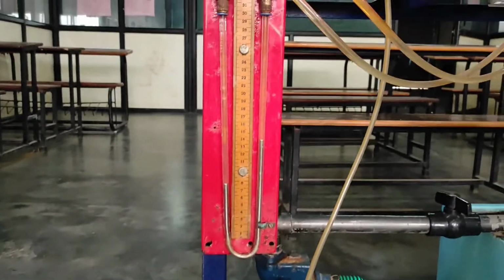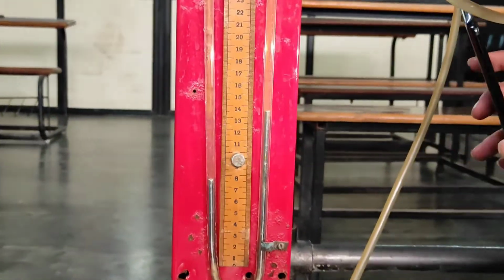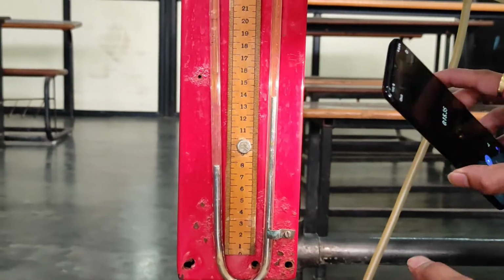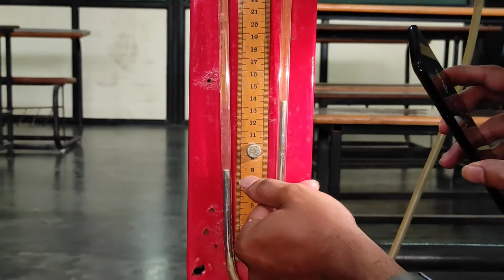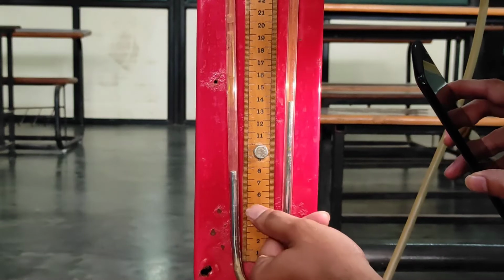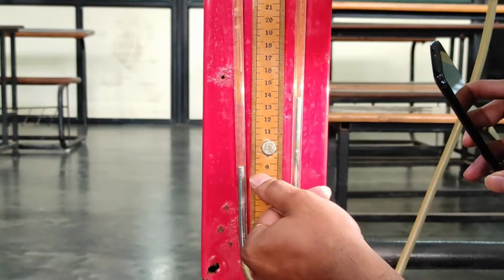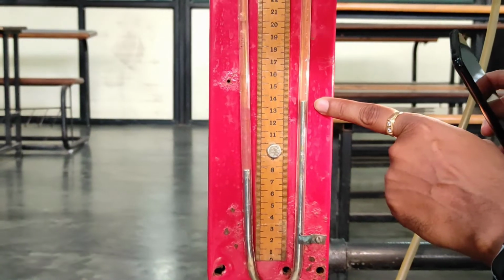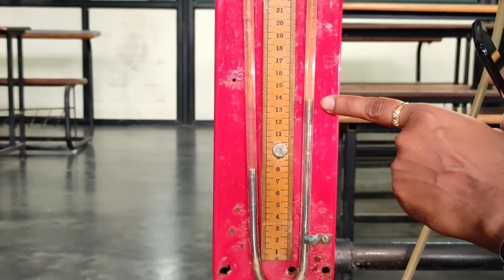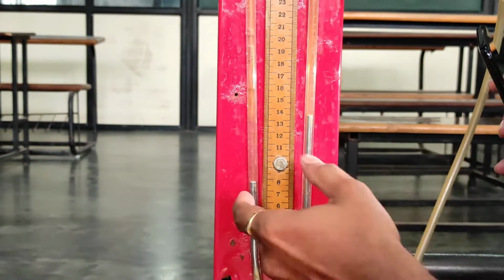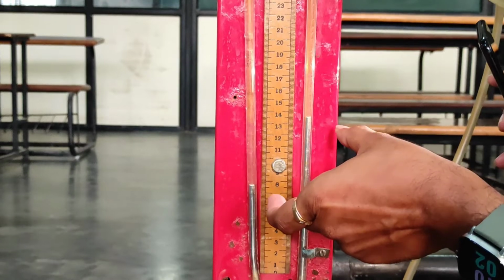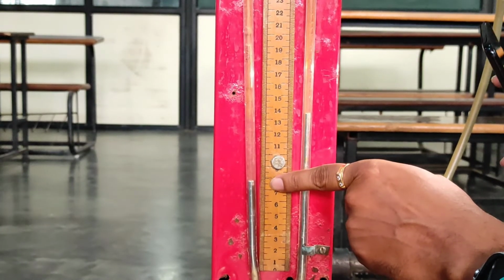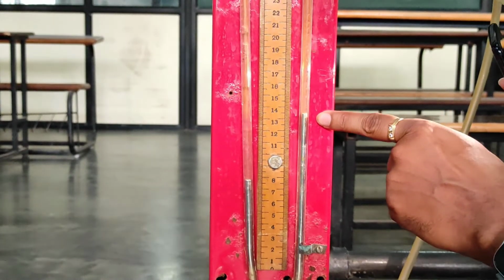Now let's measure the difference between the two mercury columns. As you can see, the difference is very simple. In the left limb we have the reading of 7.7 centimeter, and on the right limb we have the reading of 13.5 centimeter. So this difference will be our x.